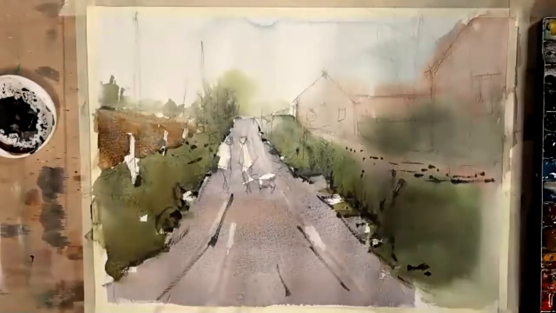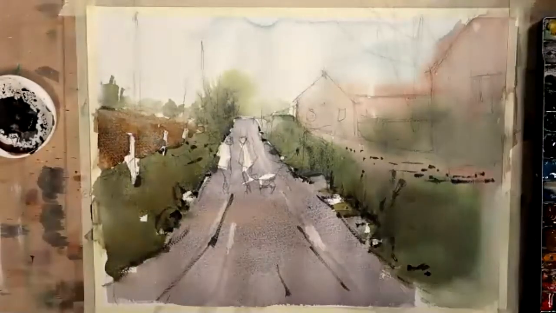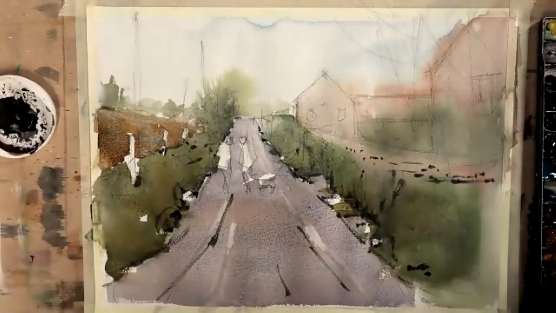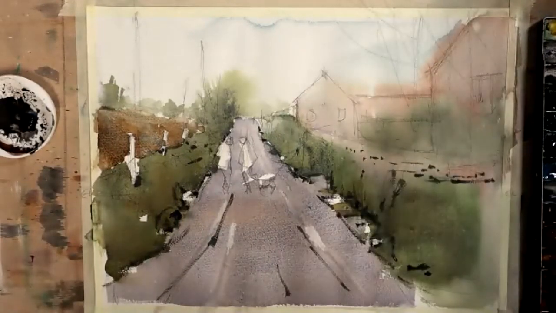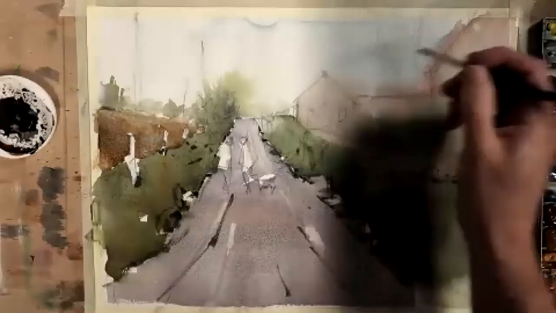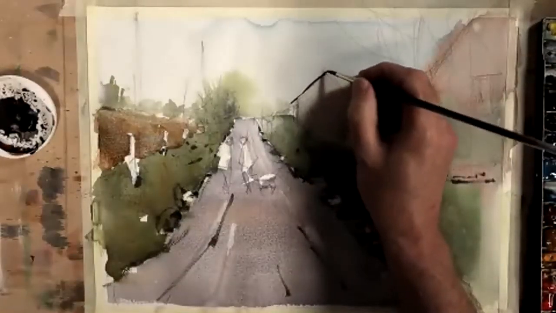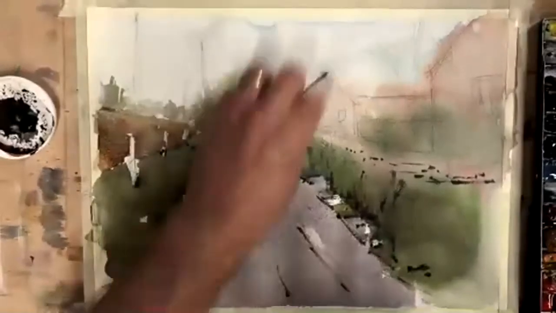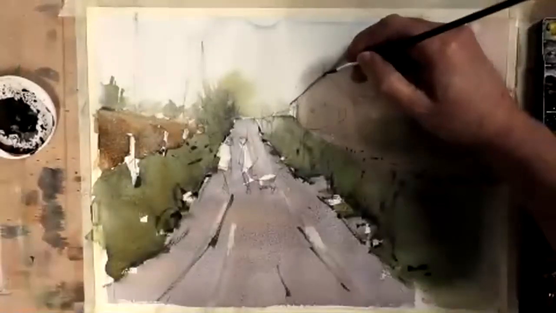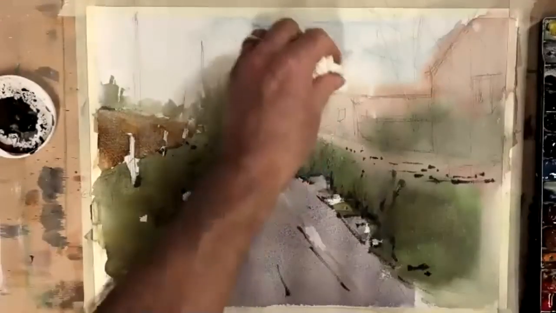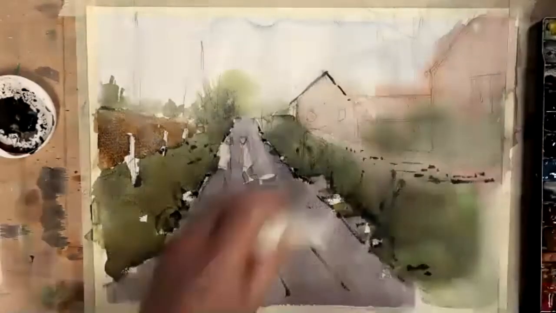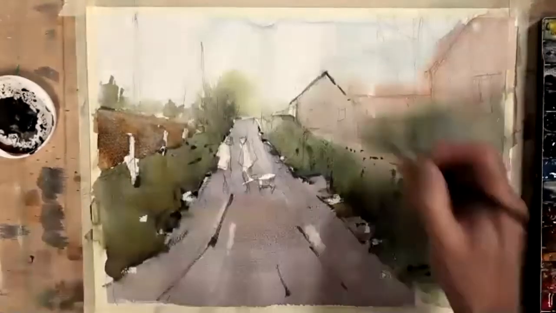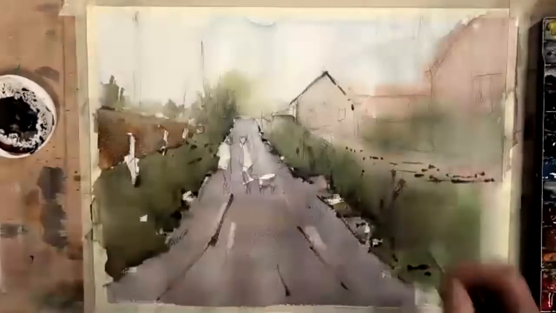Okay, let's move to the buildings. And I'm just going to copy my pencil work, really. And if you notice then, because I'm not working damp into damp, which is what I prefer to do to keep these shapes soft looking, I'm putting the paint on and almost taking it off immediately with a tissue.